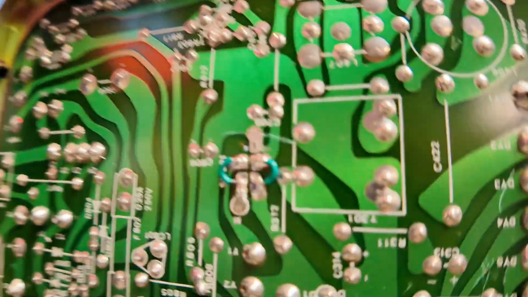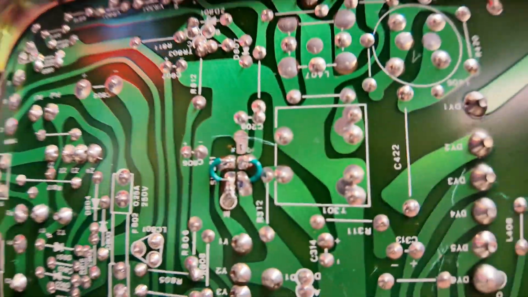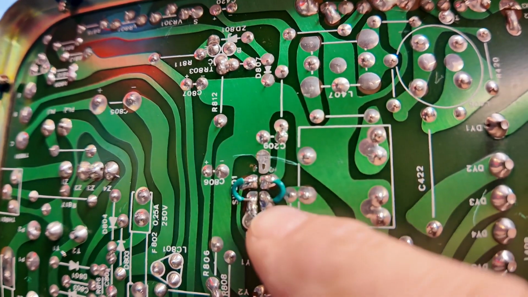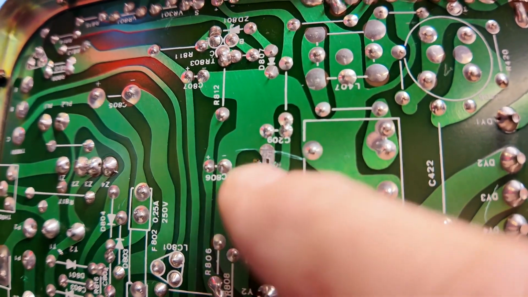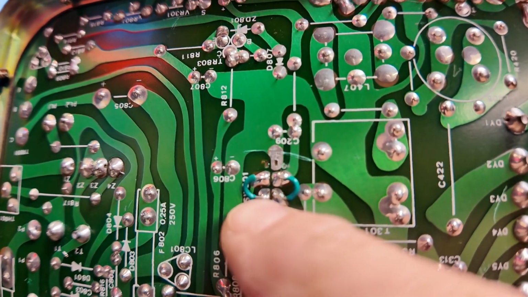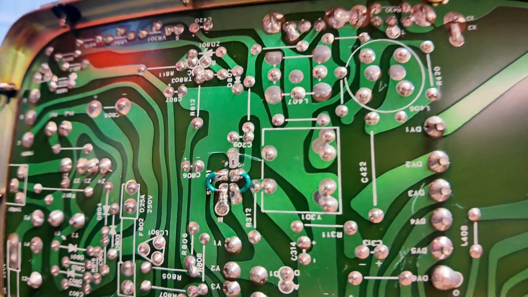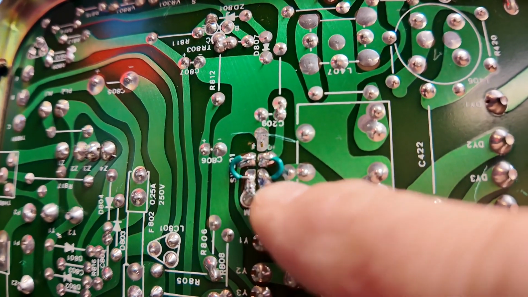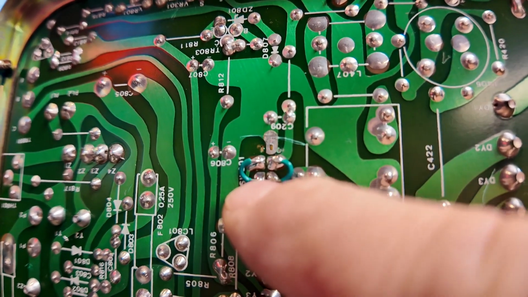Okay, so all I did here is short the center to the bottom position here and here, which would be the positions that the switch would be in when it was not in maintenance mode. So it should just be permanently switched to not maintenance mode.